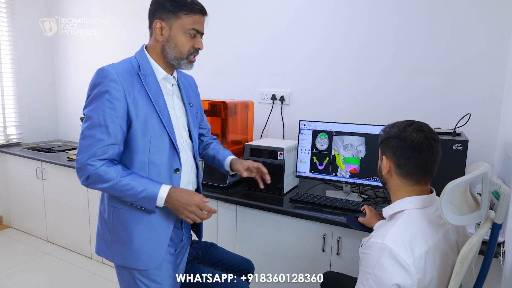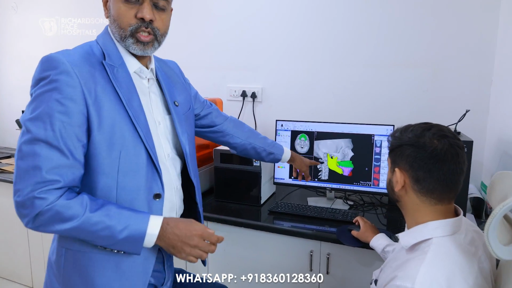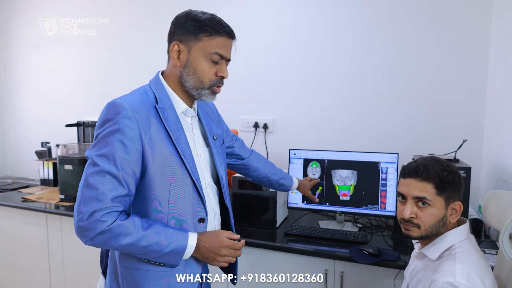3D lab, and we're going to show you the virtual surgical patient for another patient that we're planning surgery today. So this is the scan. What happens is two scans are taken, a dental scan and then a CT scan. It goes into this software, and now we're going to show you in the software what are the plannings we've done for this particular patient.